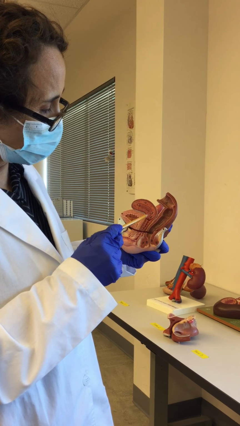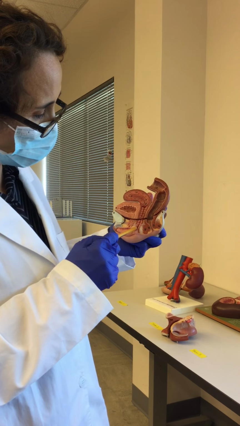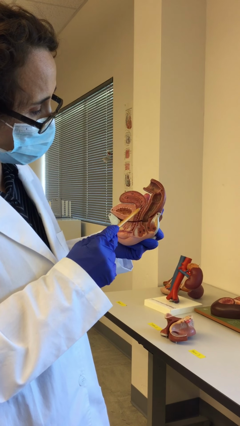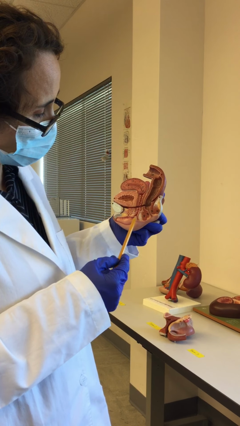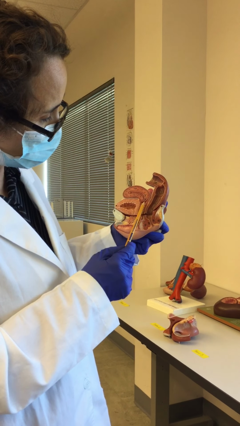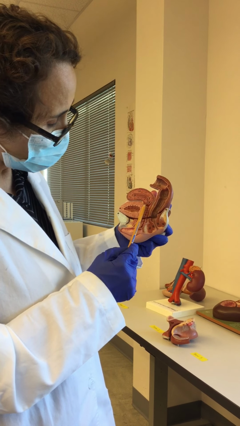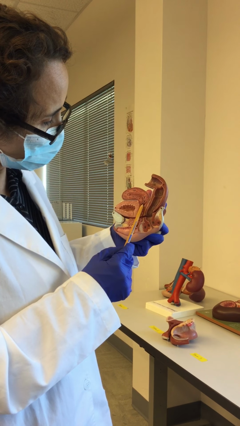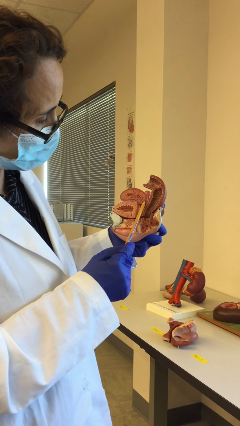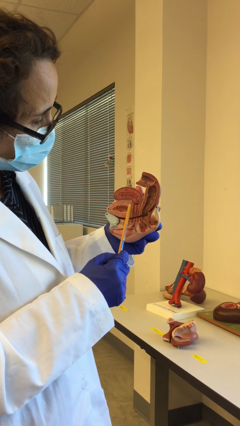Now, here we have the vagina, and these foldings that you can see are the rugae. These rugae get extended during copulation to accommodate the size of the penis. And then posterior to the cervix, this is the cervical canal, we have the posterior fornix and the anterior fornix.